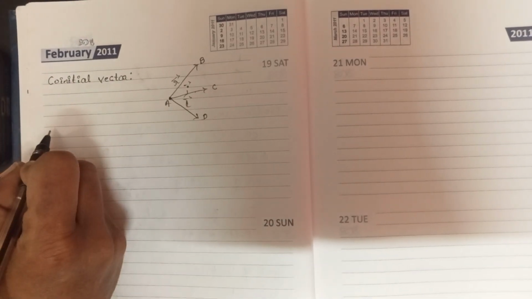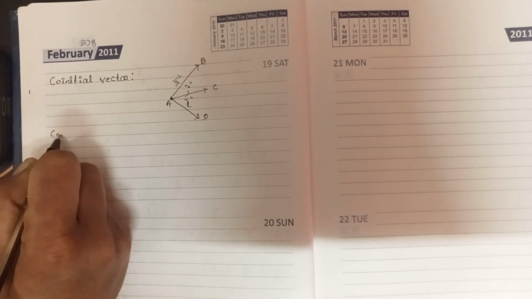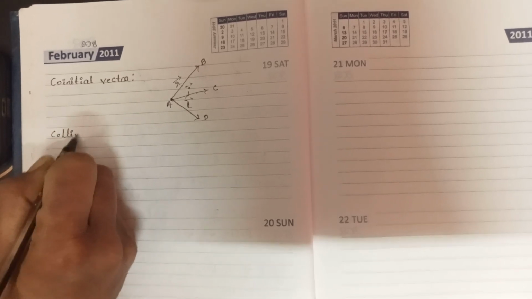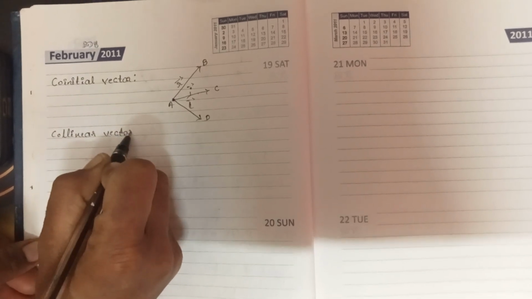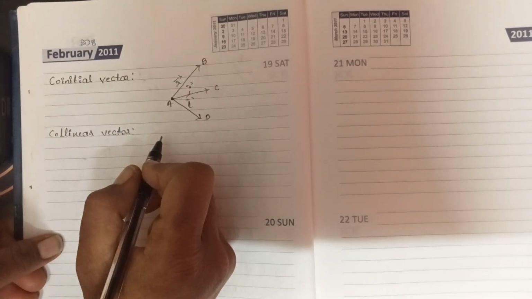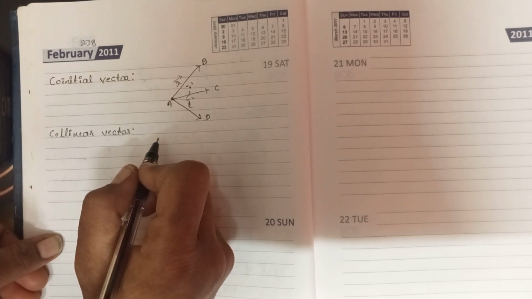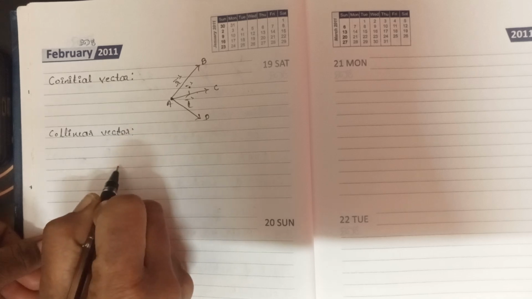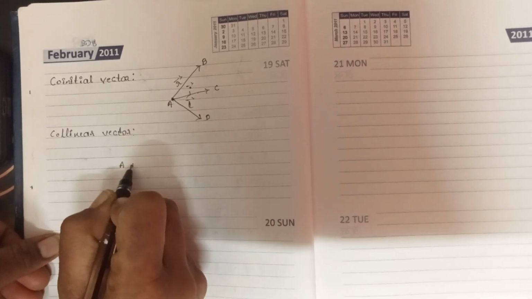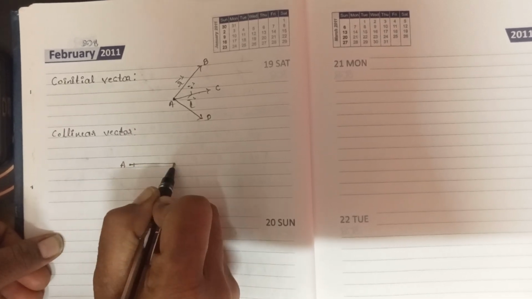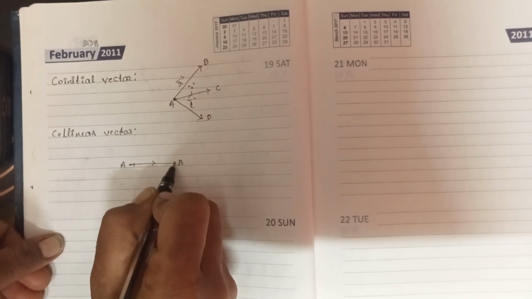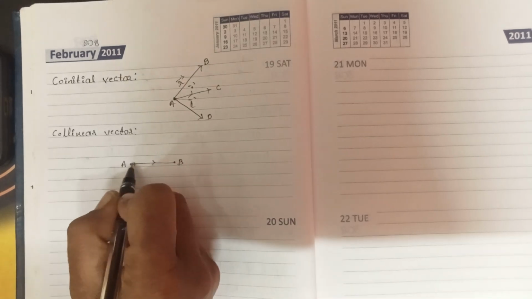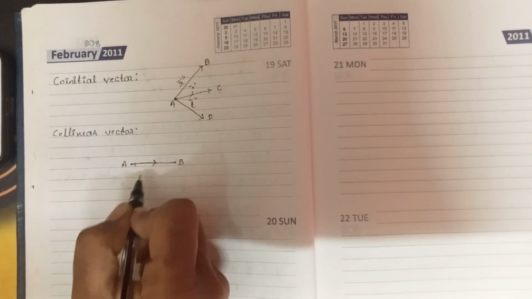Now the next type of vector is the collinear vector. So what is a collinear vector? Vectors that are parallel. Like when I take the vector A, this is the starting point, this is the end point, this is B, this is the terminal point, and it is moving in this direction.